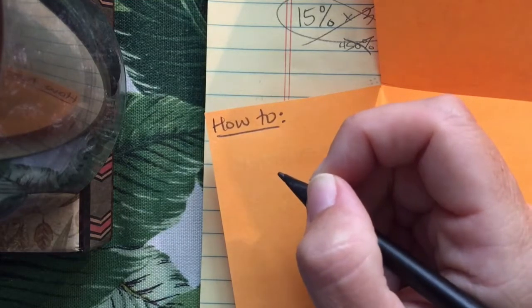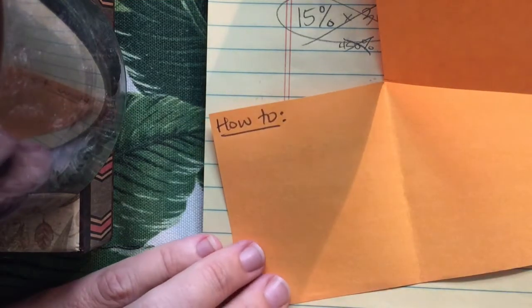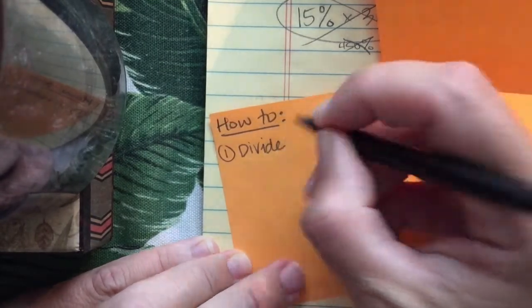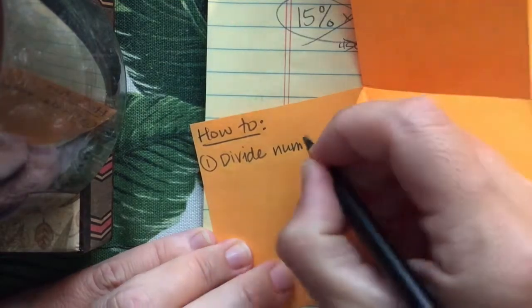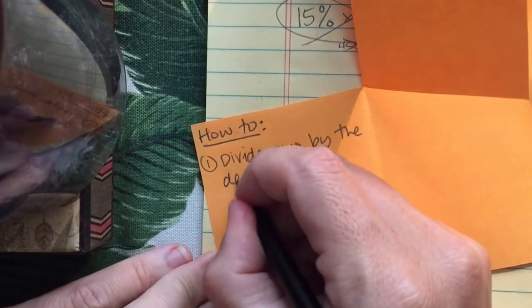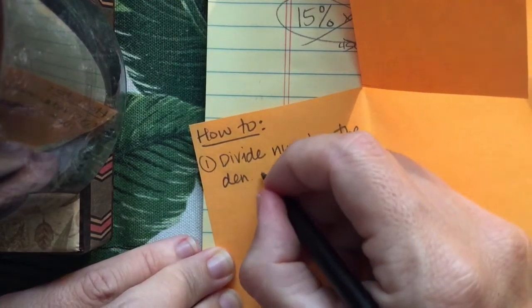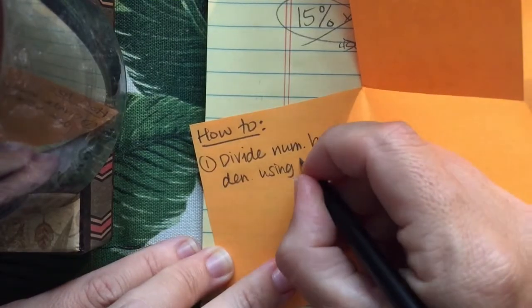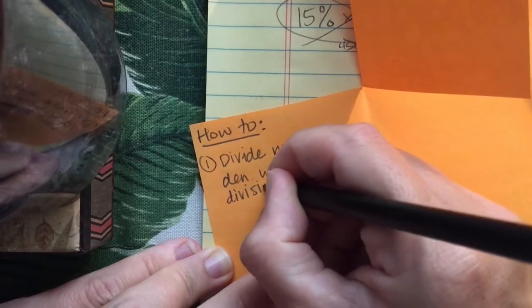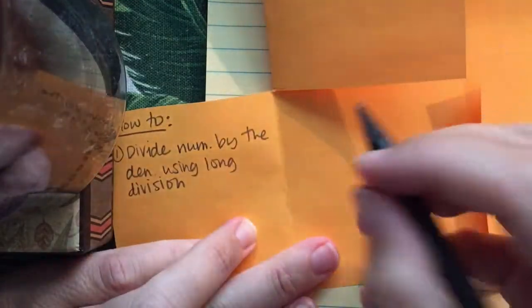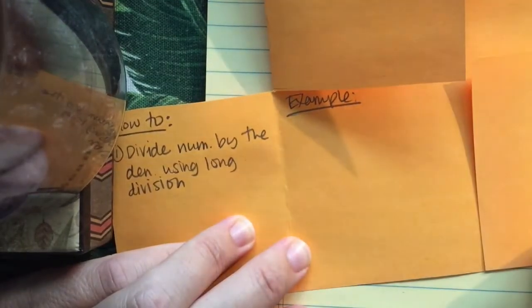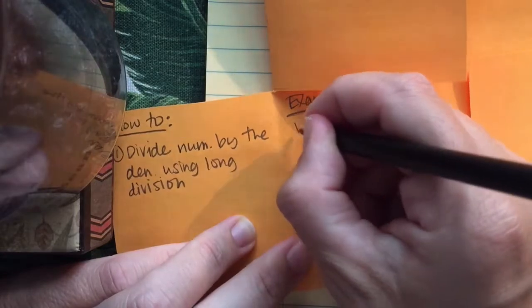So step 1, we are going to divide the numerator, the top, by the denominator, the bottom, using long division. Okay, so let's get an example here. Let's do 1/25.